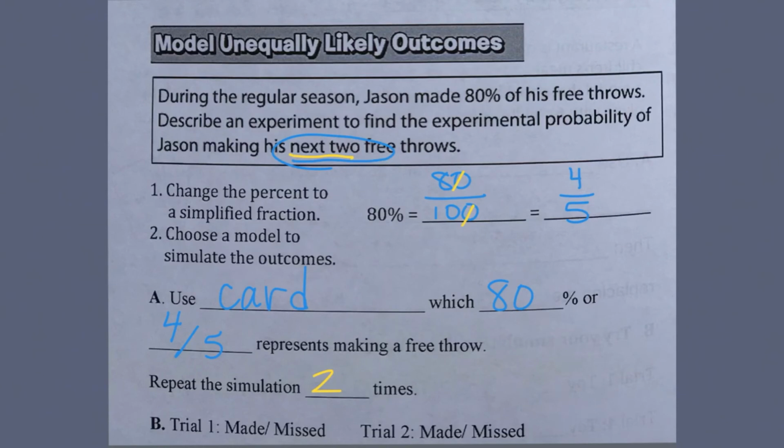So here on our trials, I know that he made the first and he made the second, which goes right along with this 80%, which is an awesome rate of his free throws.